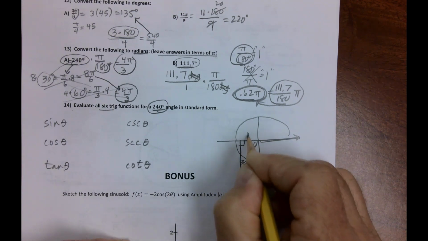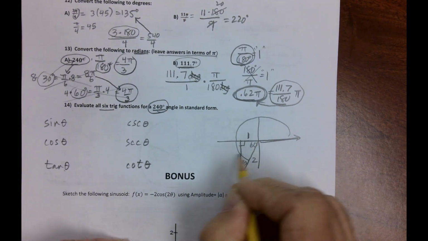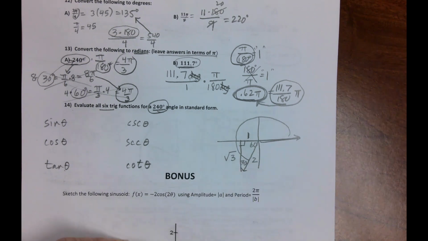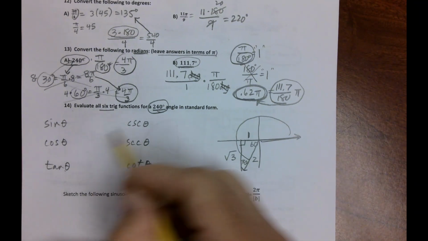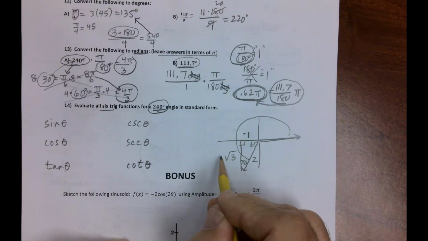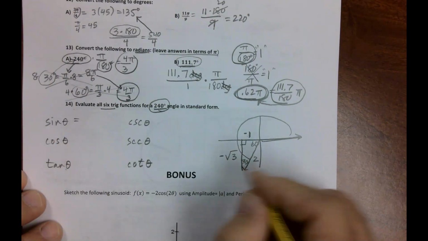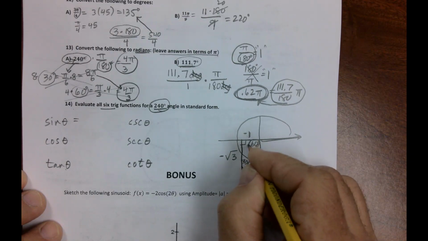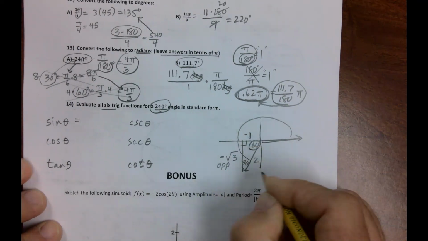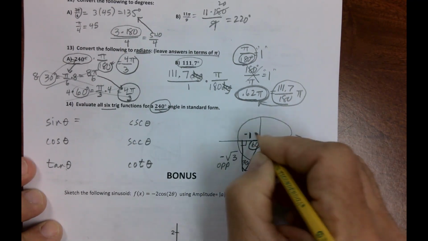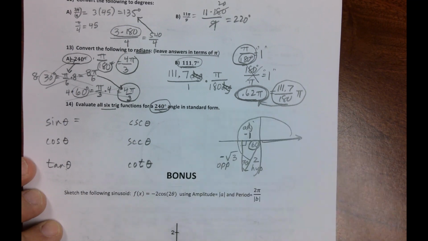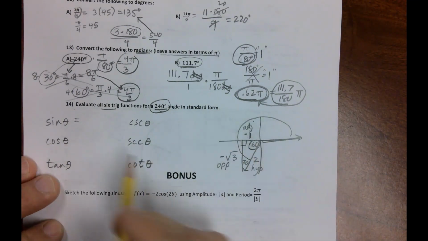This has to be 1. This has to be 2. This has to be my square root of 3. Now if you stop there, you're going to get all of these wrong because you forgot that's negative and that's negative. Well, now I got my dimensions. Sine, remember this is my reference angle, making this my opposite. This has to be my hypotenuse. This is my adjacent. Now it's easy street if you know SOHCAHTOA.